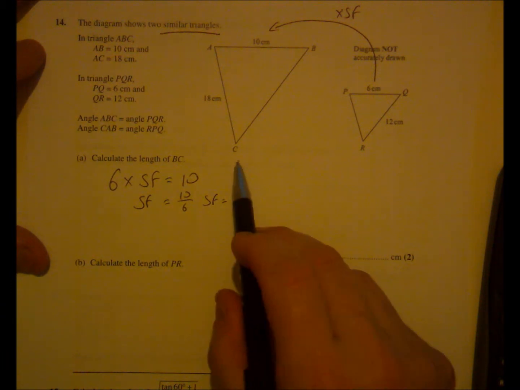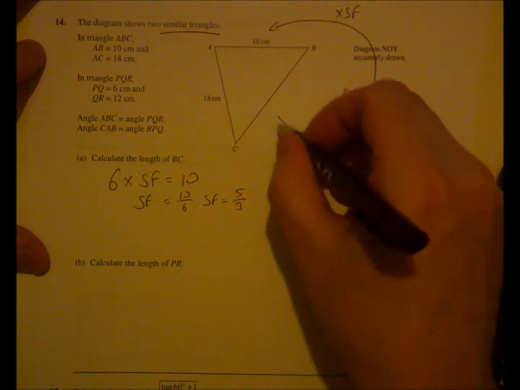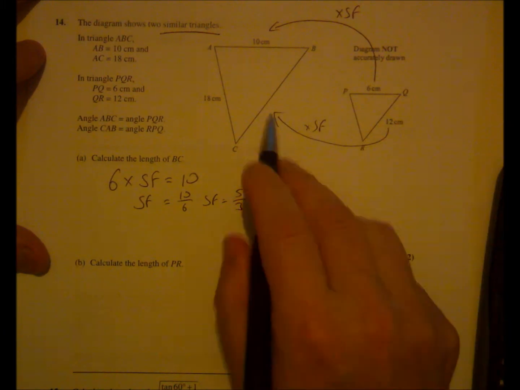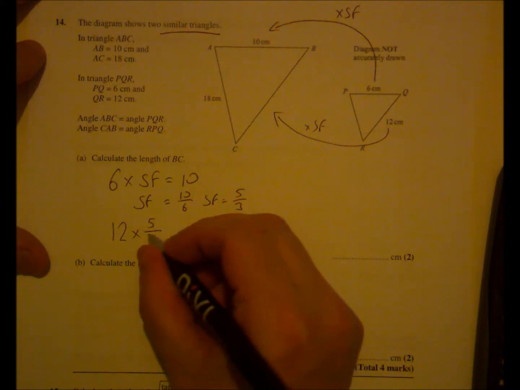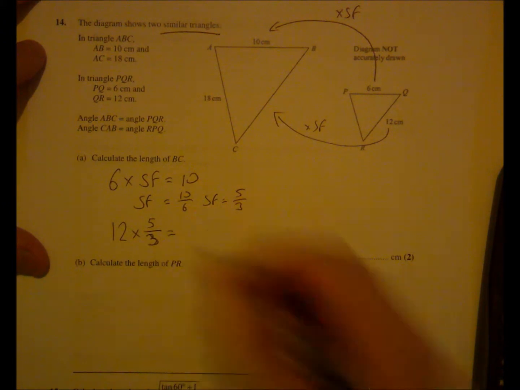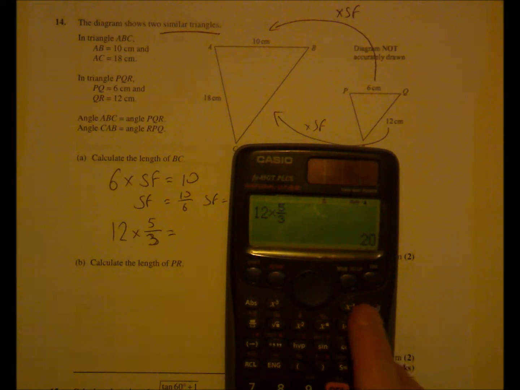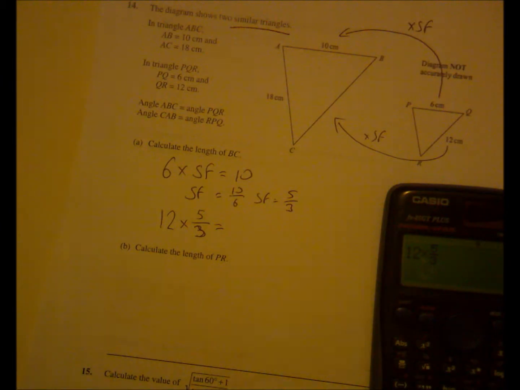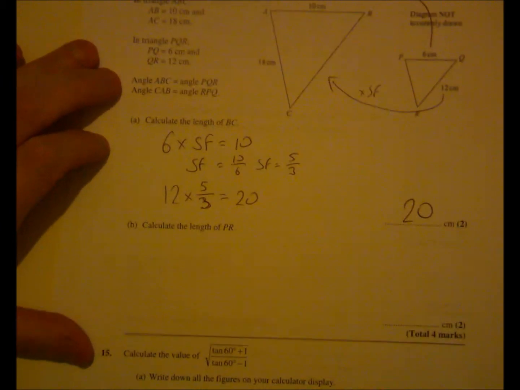We're now being told to generate the length BC, which is this here, which means 12 is being multiplied by the scale factor, and it will generate there. So 12 times by the scale factor, which I now know is 5 over 3. 12 times by 5 over 3, and that generates a length of 20. That, of course, is 20 centimetres, and I place that there and commit that answer.